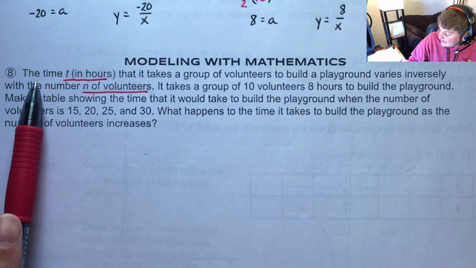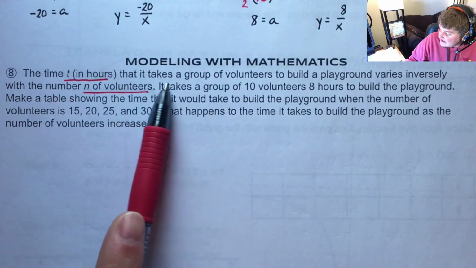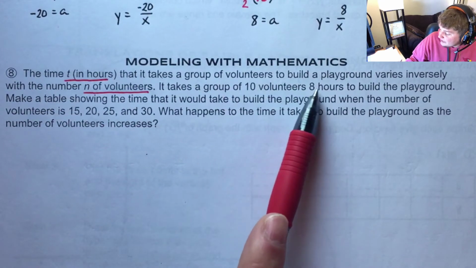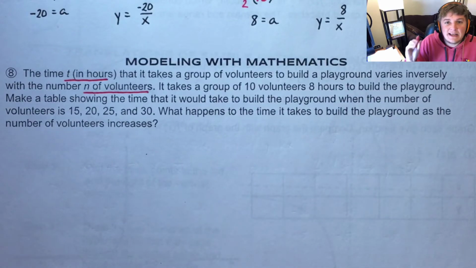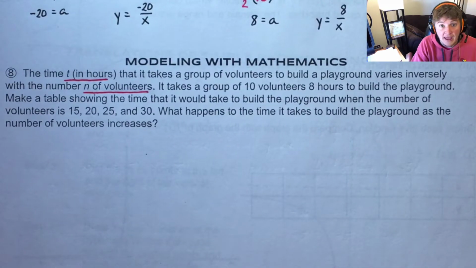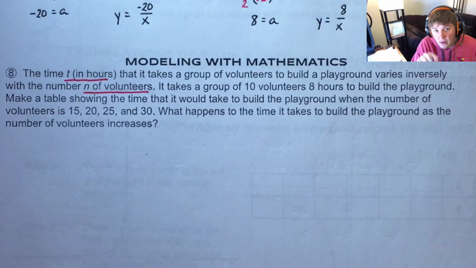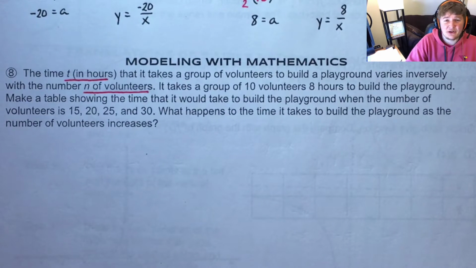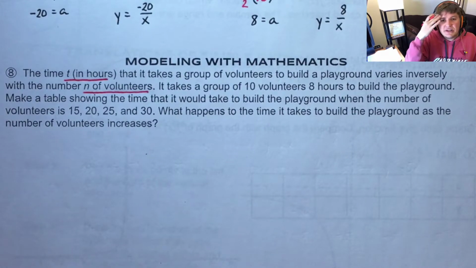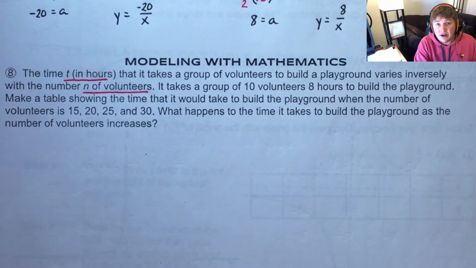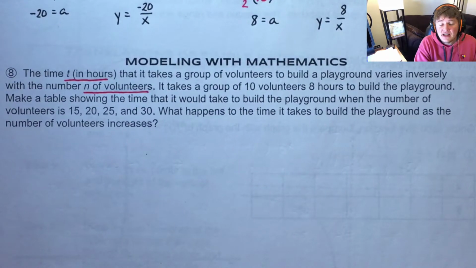Okay, and then furthermore, this statement. Let's read this again. The time t in hours that it takes a group of volunteers to build a playground varies inversely with the number n of volunteers. So that means that it creates an inverse variation, which makes perfect sense. So as we saw in that graph at the beginning of this lesson, as one variable goes up, the other one goes down.